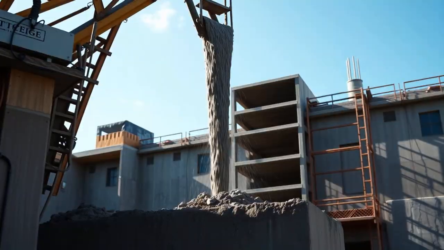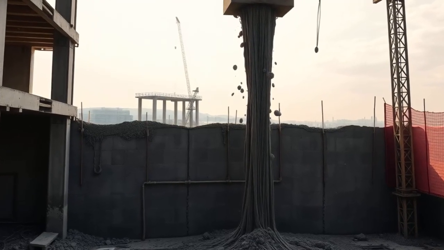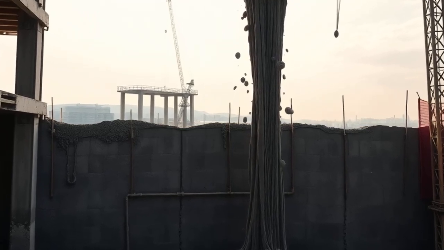Then poor concrete placement. Here it is also a very catchy point, because if the placement is not proper, honeycombing can happen again. If the free fall height of the concrete is more than 1.5 meters, segregation will take place, and voids will be created because the mix will not be homogeneous, so again it will create honeycombing.